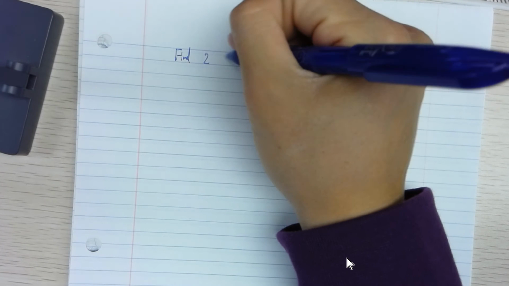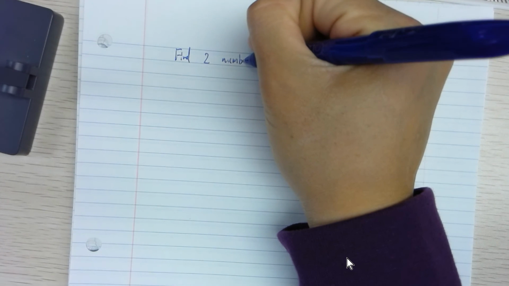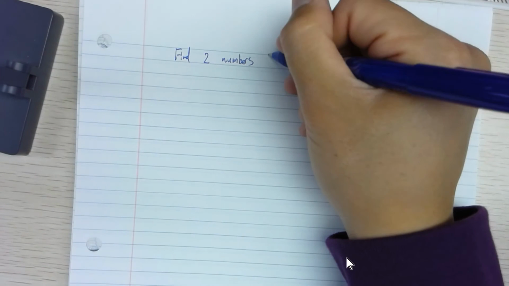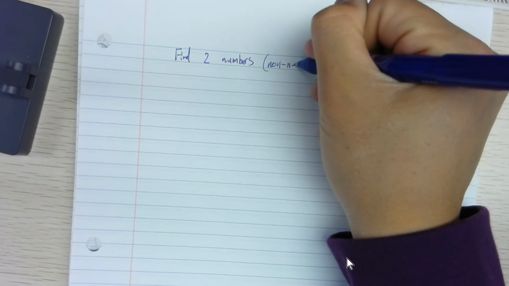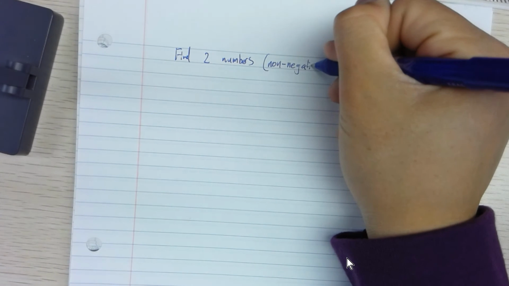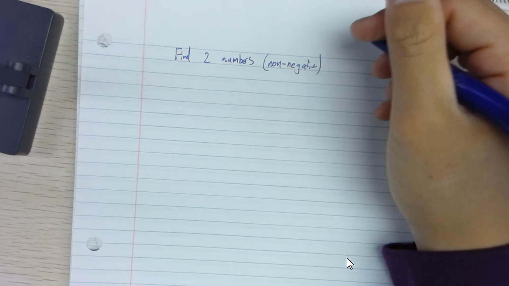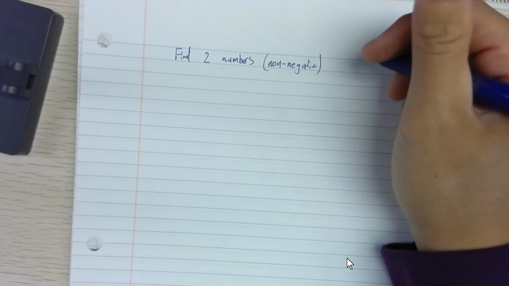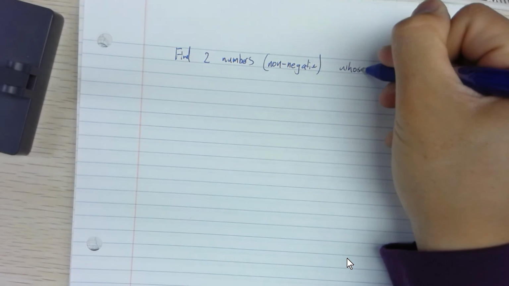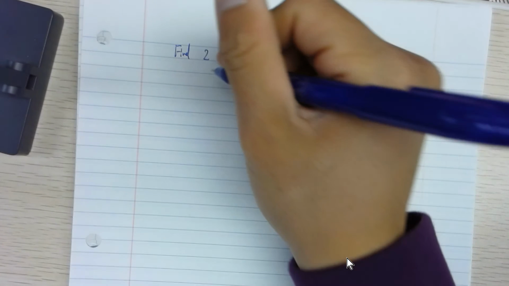Okay, so find two numbers, non-negative, again whose sum is 20.